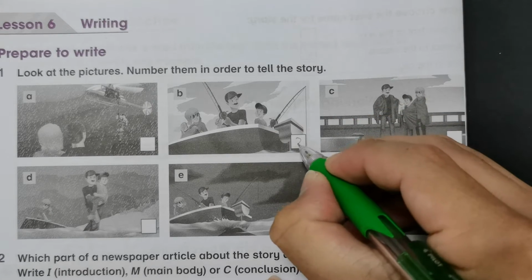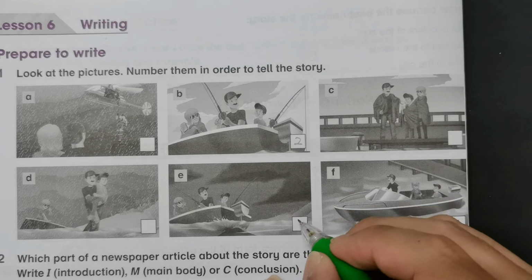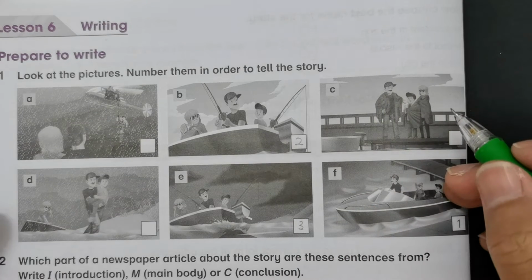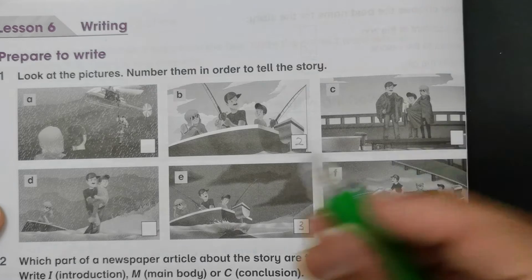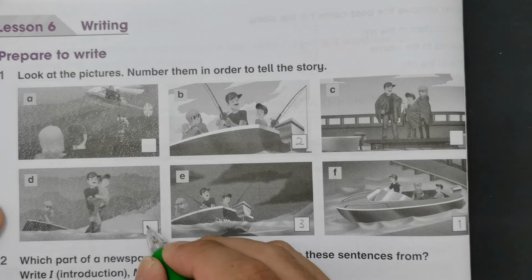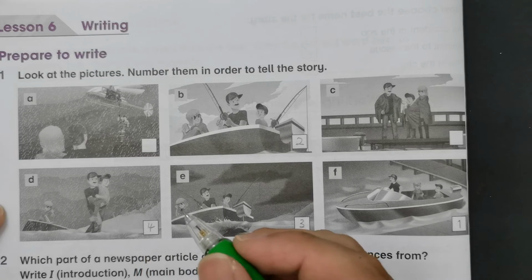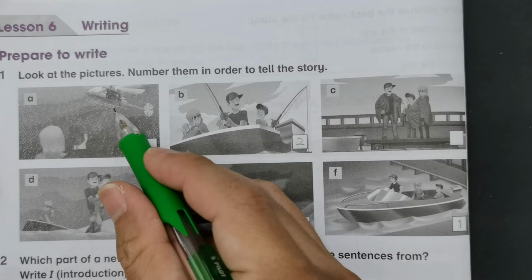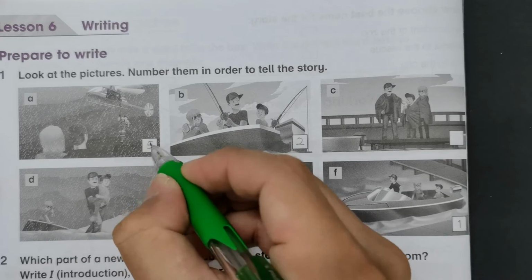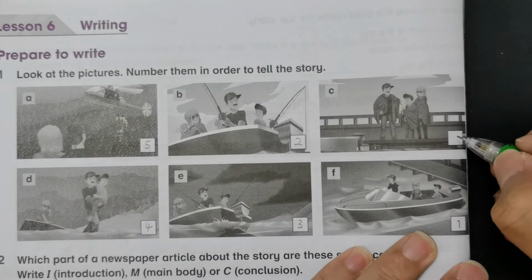They are fishing. And then we have number 3. So they hit the rock. And then number 4, so they are at the island shore here. So number 4, so helicopter. So this is number 5. And then the final one, number 6.